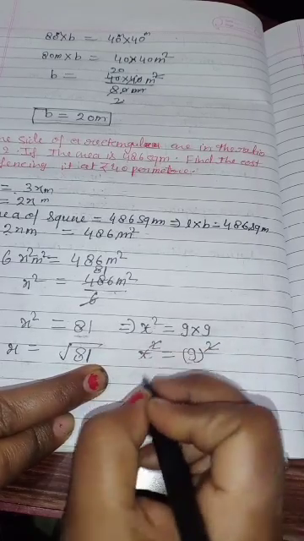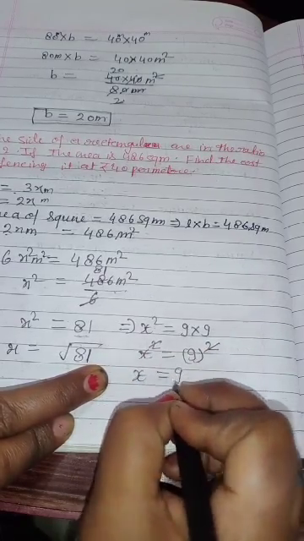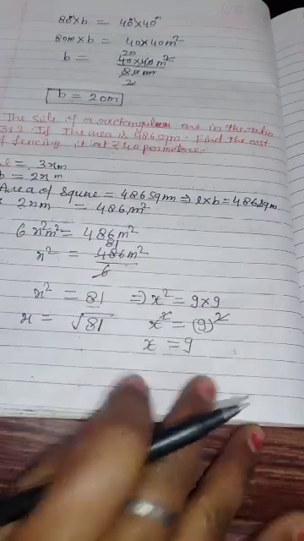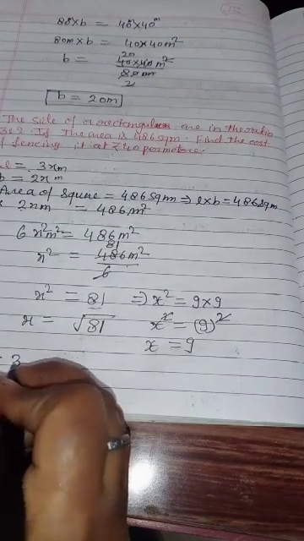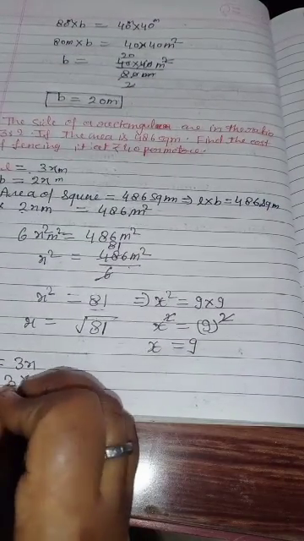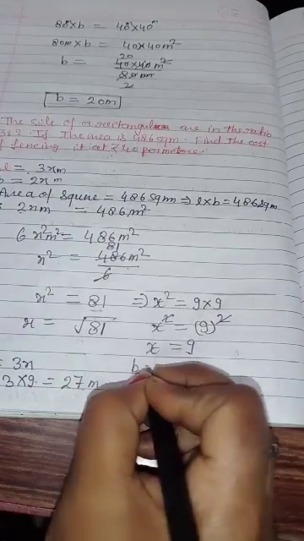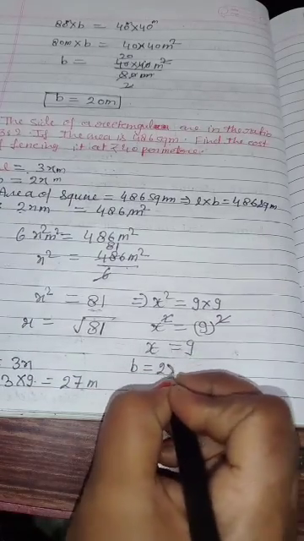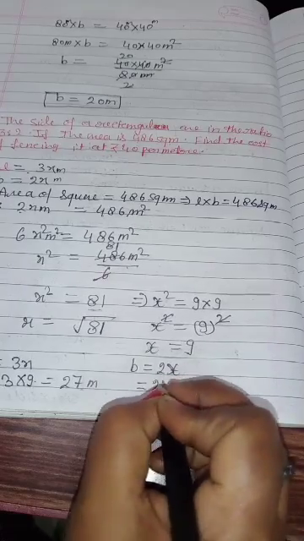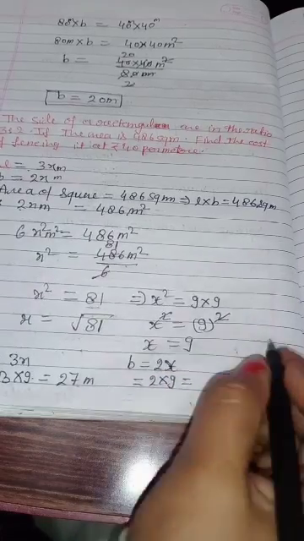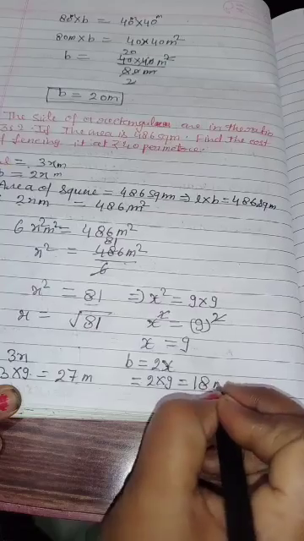Both square and square will cancel. So x is equal to 9. Unknown value is 9. So length is 3x, so 3 into 9 is equal to 27 meter. And breadth is 2x, that is 2 into 9, 18 meter.